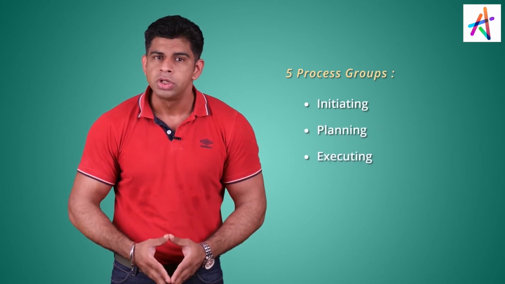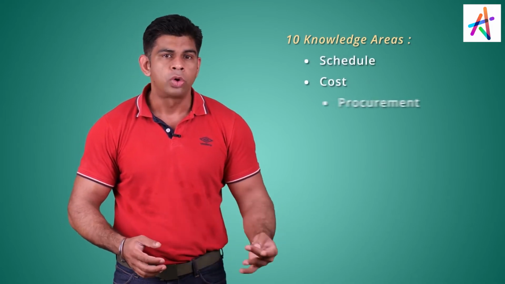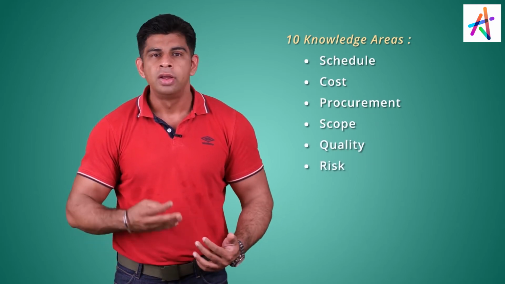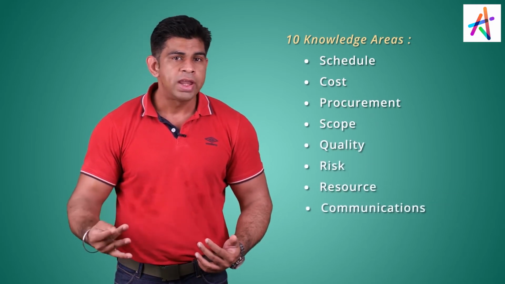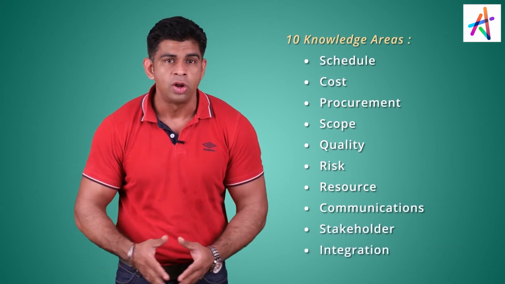Now, apart from that, we've also spoken about the 5 process groups, which are initiating, planning, executing, monitoring and controlling, and closing. And we have spoken about the 10 knowledge areas, where we spoke about schedule, cost, procurement, scope, quality, risk, resource, communications, stakeholder, and integration management. We spoke about all of that.